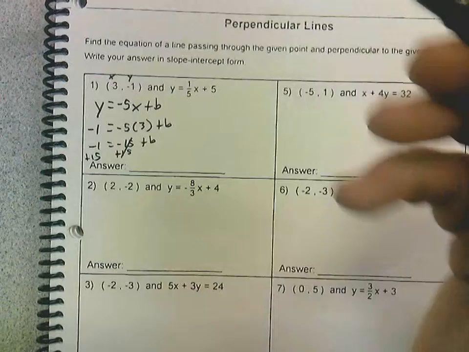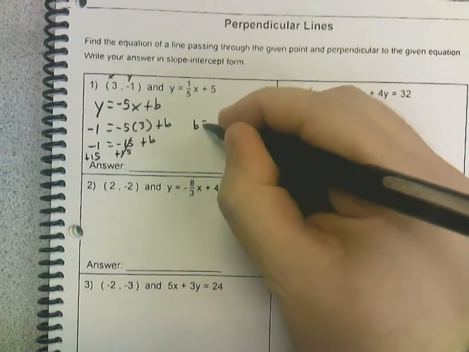And then last step, solve for b, you would have to add 15 to each side, and cancel that there. Negative 1 plus 15 is going to be 14. So b is equal to 14.